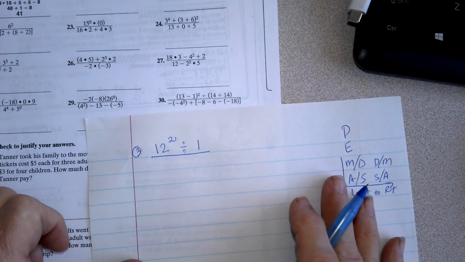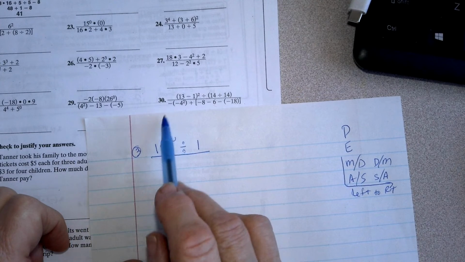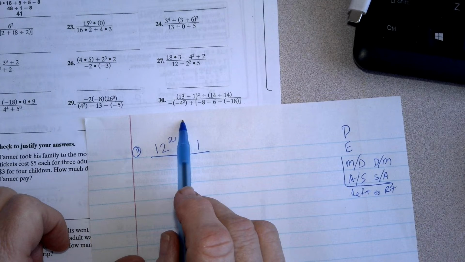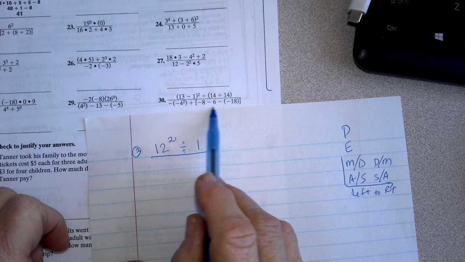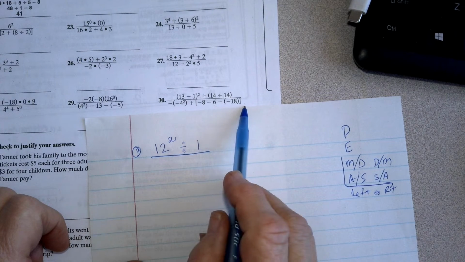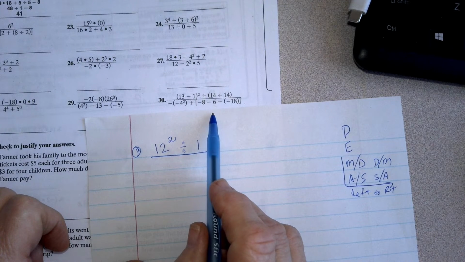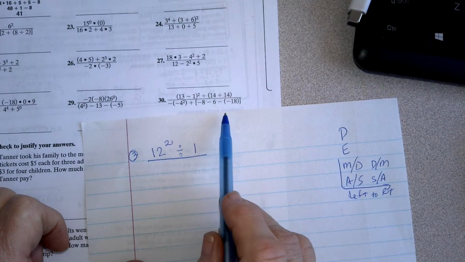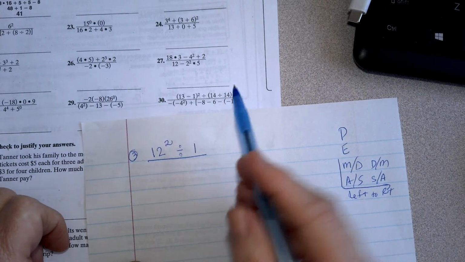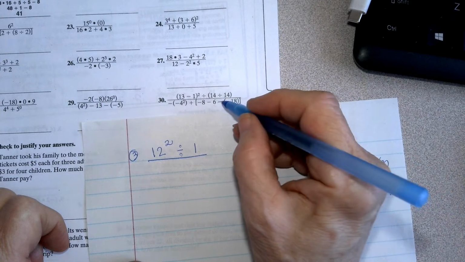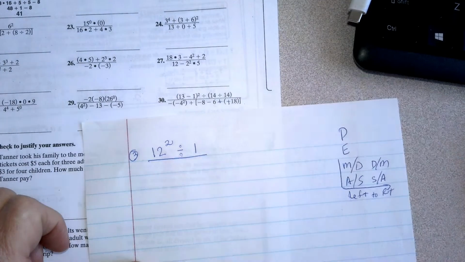Then on this one here, who knows what I'm going to do first? Negative 4. Well, first of all, I'm going to connect these. So these two become a what? Positive. That becomes a positive. So I'm going to do that.